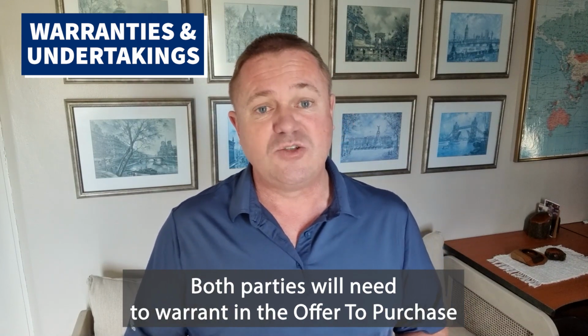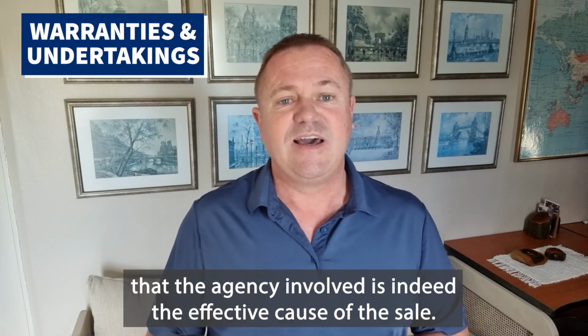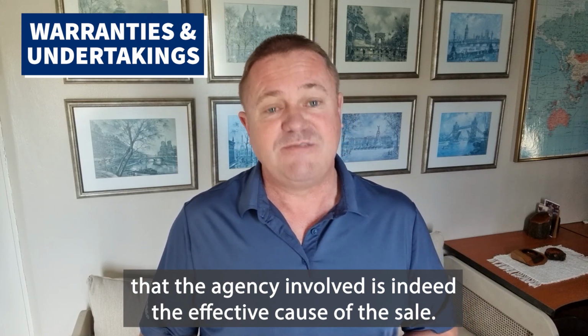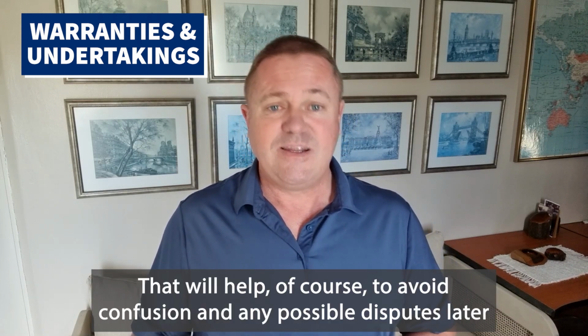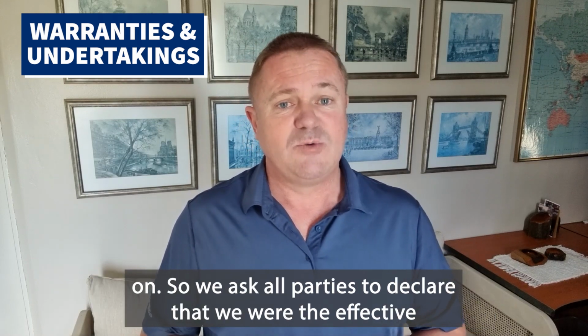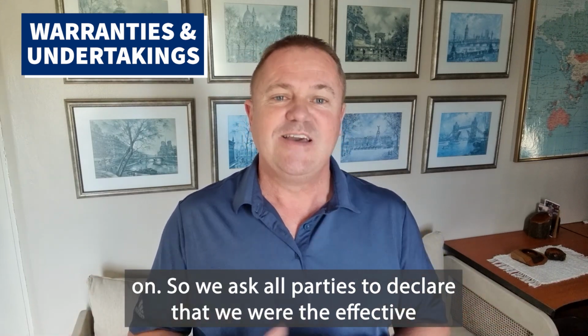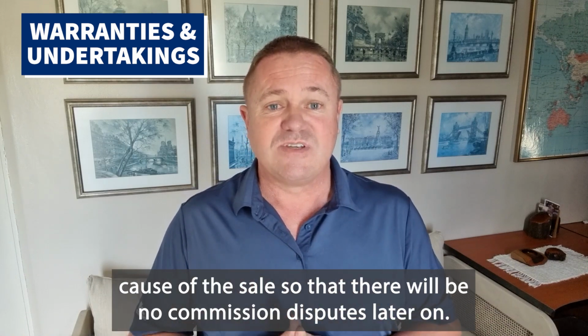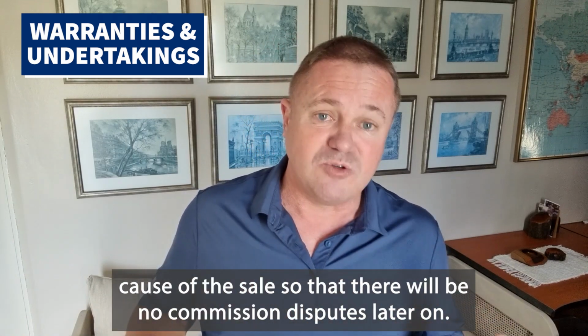Then there is a clause dealing with effective cause. Both parties will need to warrant in the offer to purchase that the agency involved is indeed the effective cause of the sale. That will help, of course, to avoid confusion and any possible disputes later on. So we ask all parties to declare that we were the effective cause of the sale so that there will be no commission disputes later on.